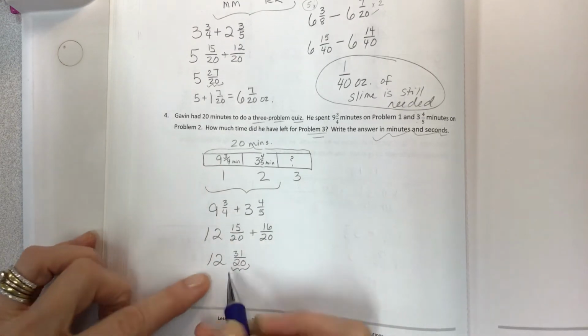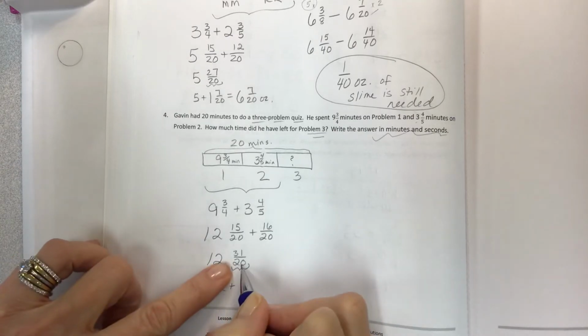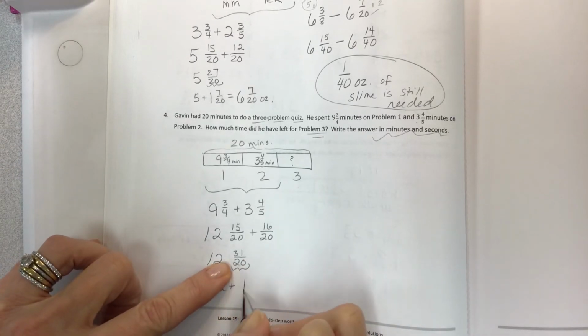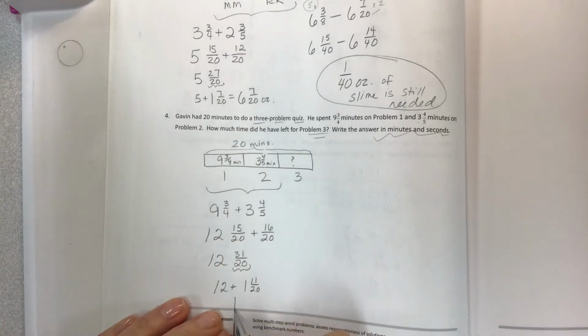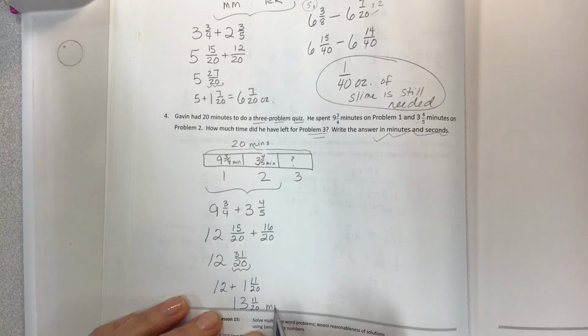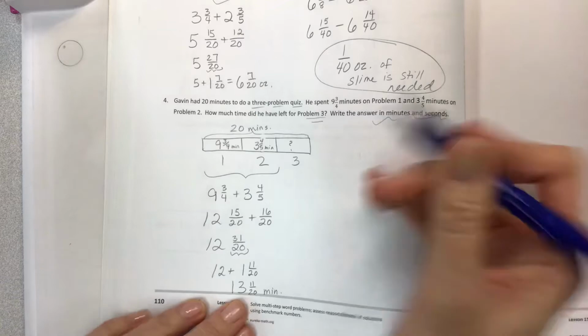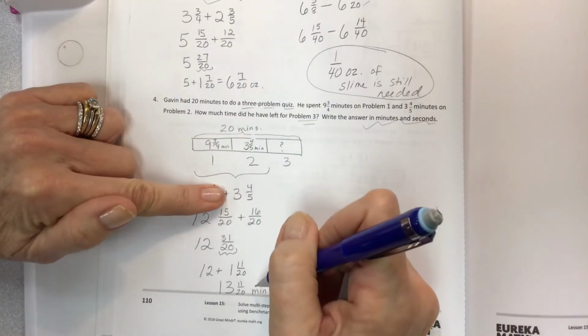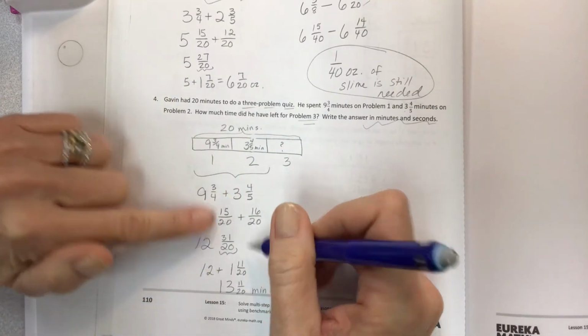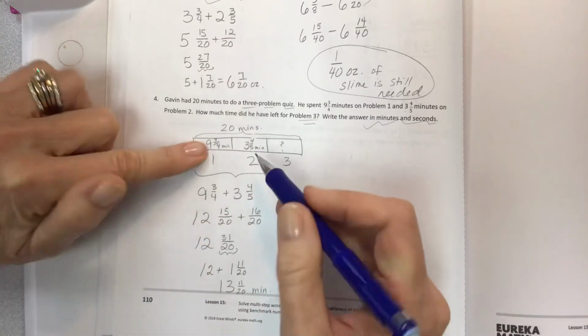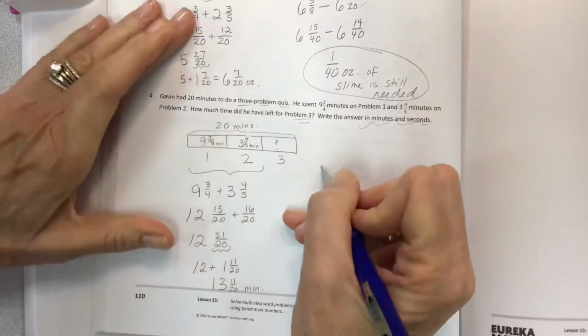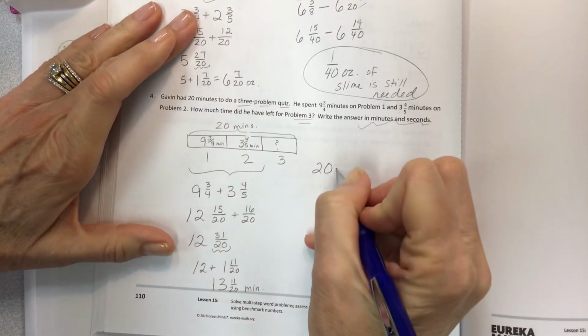This right here is an improper fraction, so we're going to combine that. 20 goes into 31 one whole time with 11 left over out of 20, which means I get 13 11/20 minutes spent on problems 1 and 2. That's not the answer to the problem. That is step 1, which you're like, I've already done 10 things. It's only halfway. 20 minutes is our total.